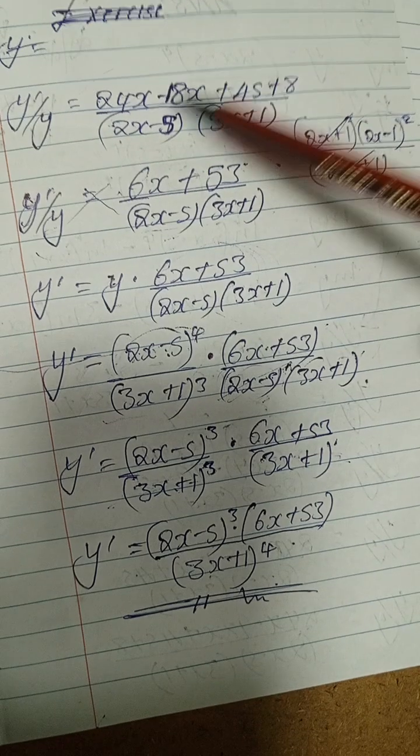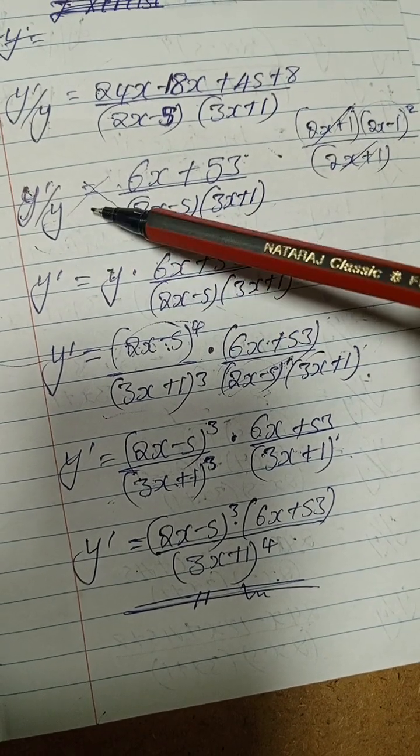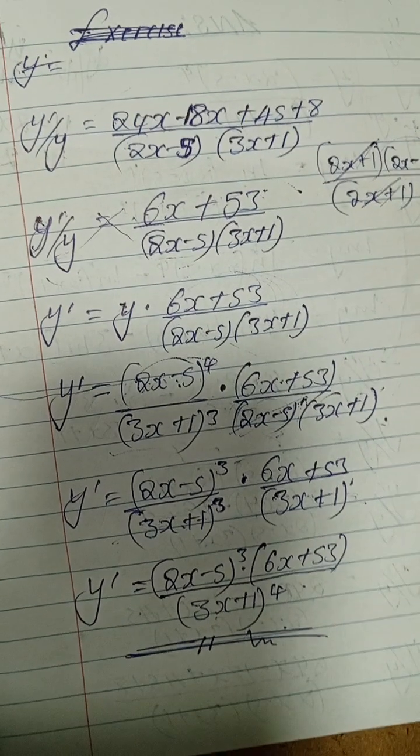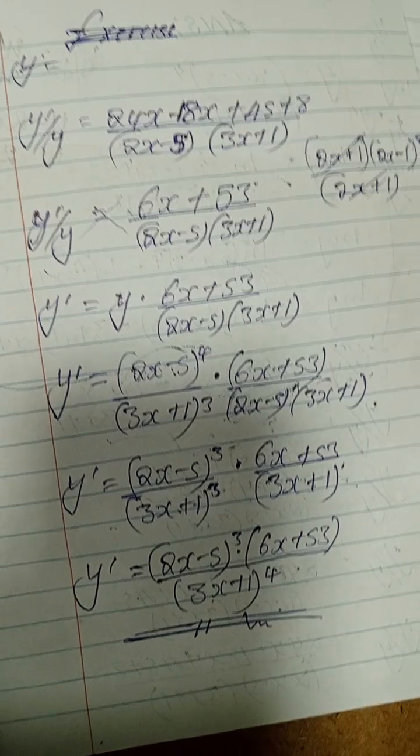But otherwise, the most interesting part is following the rules and the procedures on how we are supposed to deal with it. We are supposed to differentiate with the logarithm.